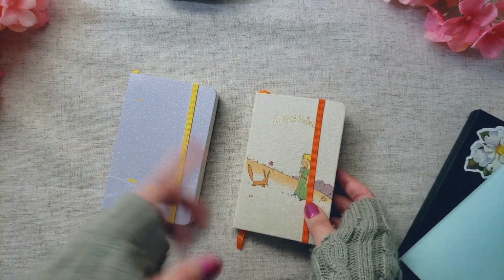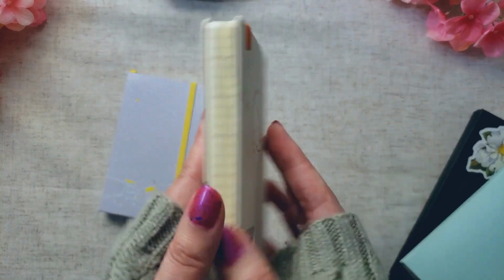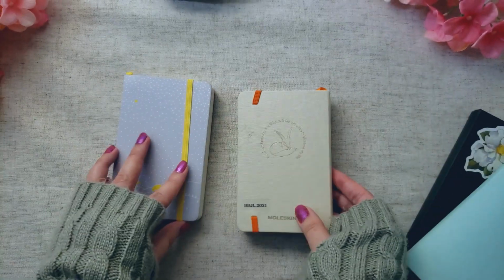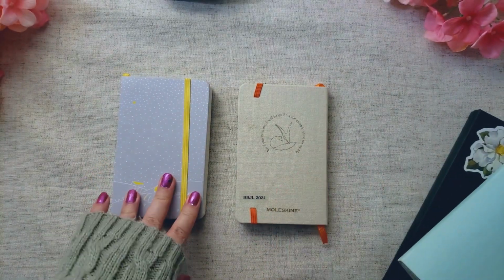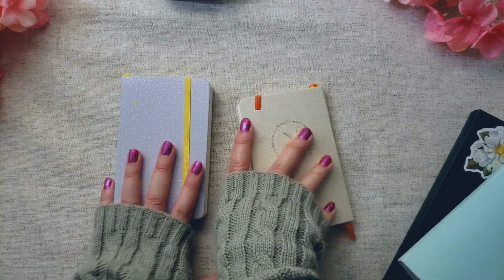And I've already explained in the past how I use this. But here was the next one. And since I started this in 2021, the label is BBJL.2021. And again, you can use whatever label you want for your notebooks. These are just the ones that I went with personally because that's what made sense to me.